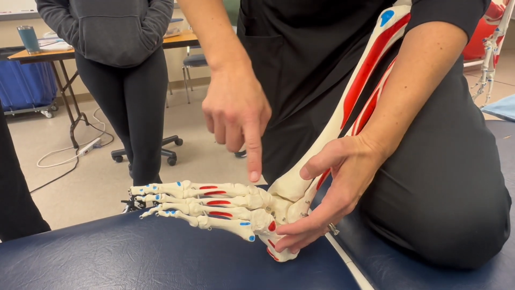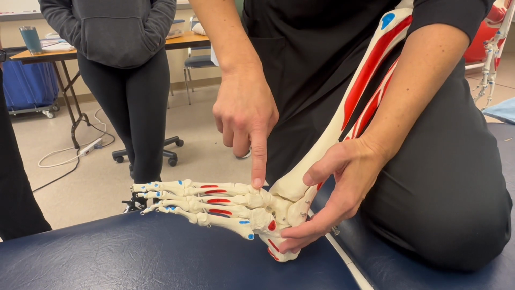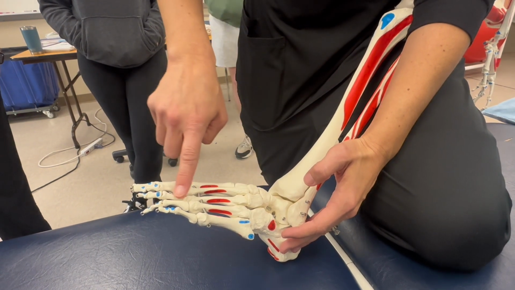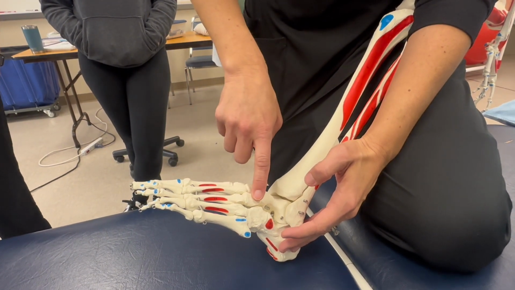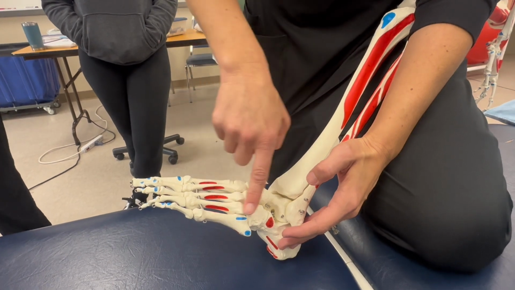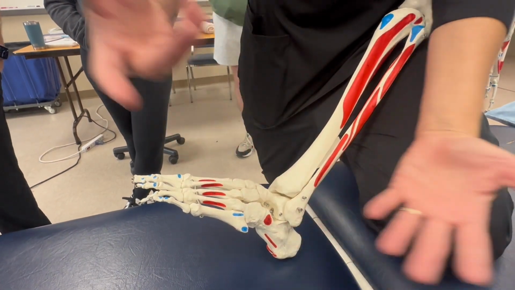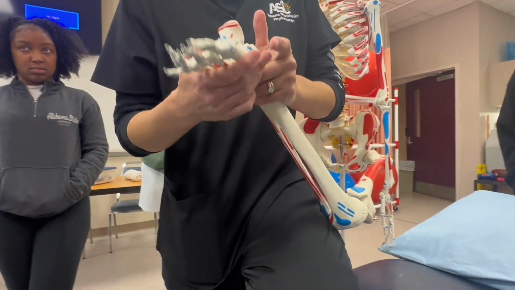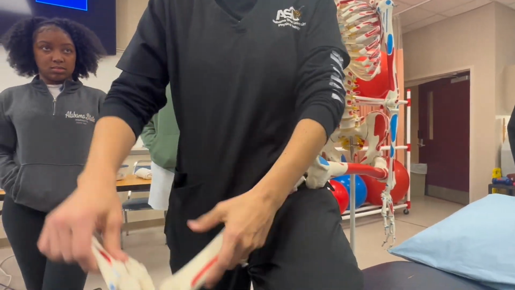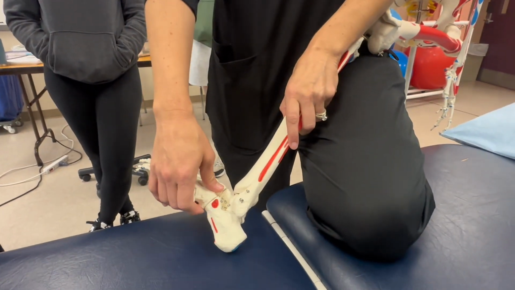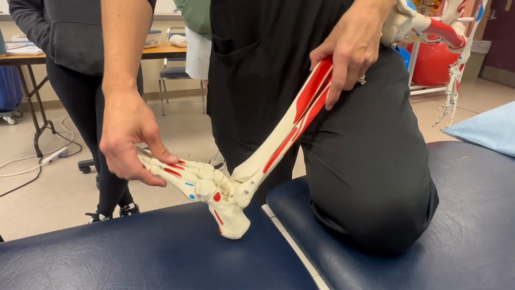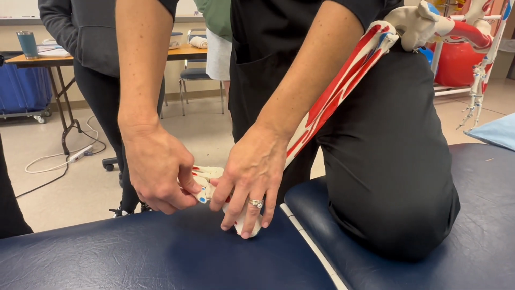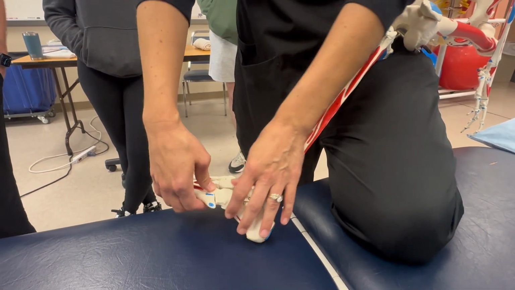The second metatarsal comes into what? Intermediate, or middle, cuneiform. Okay. Third metatarsal comes into? Lateral. And then the fourth and the fifth articulate with? Cuboid. Good. Look, that was so easy. See, now you guys know this. Those are concave on convex, yes. So easy.